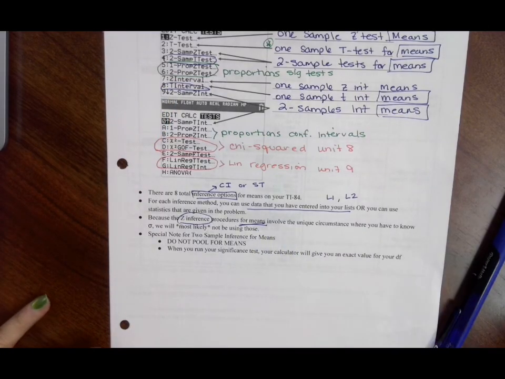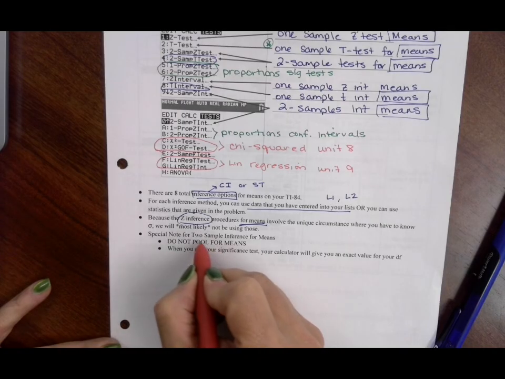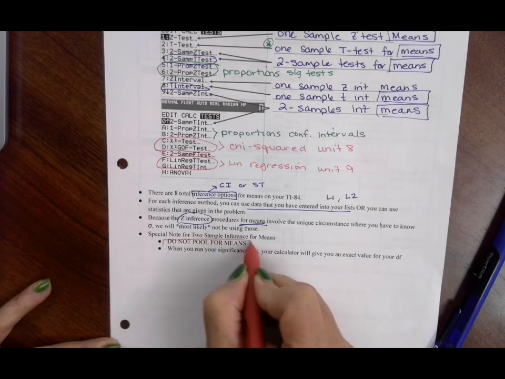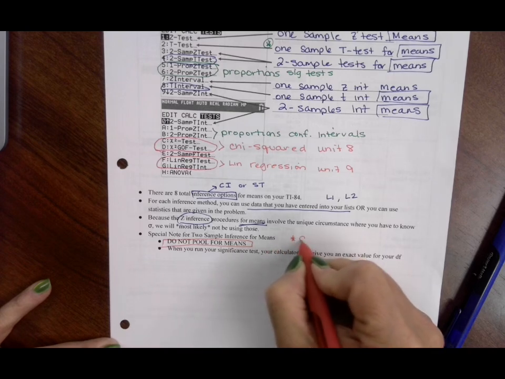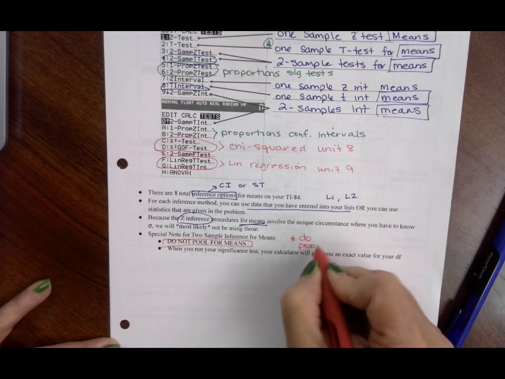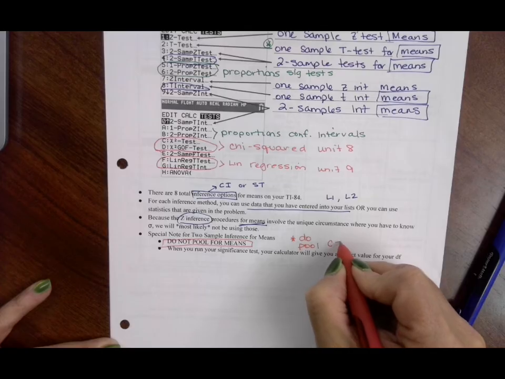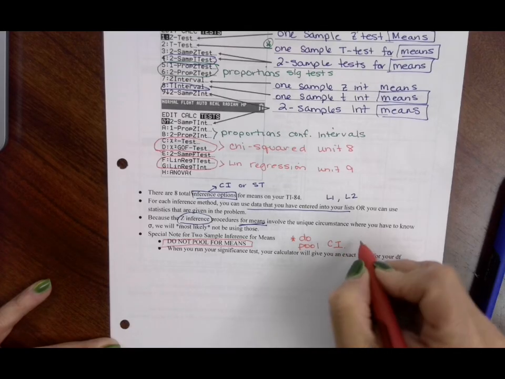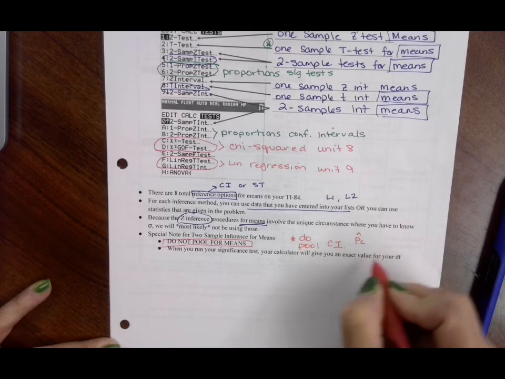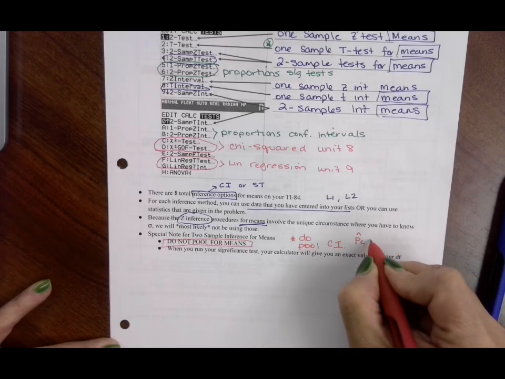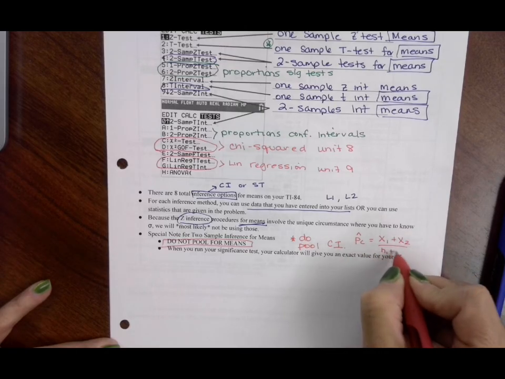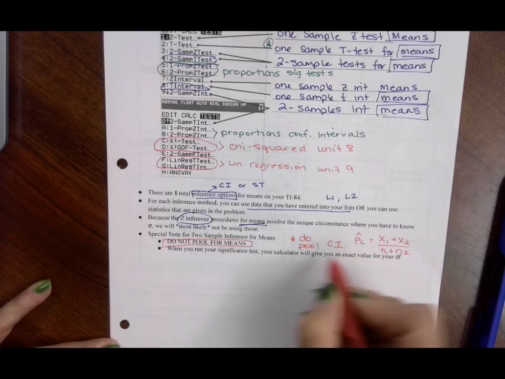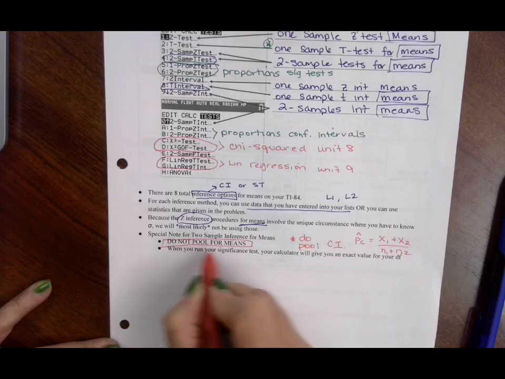Okay, now, super important. Special note for two sample inference means. We do not pool for means, all right? So we do pool for confidence intervals. Now, for confidence intervals, remember we calculate this p hat of our combined thing, and this is on your formula sheet, x1 plus x2 over n1 plus n2. You should know this one right now. But this is for confidence intervals. We do not pool for means.